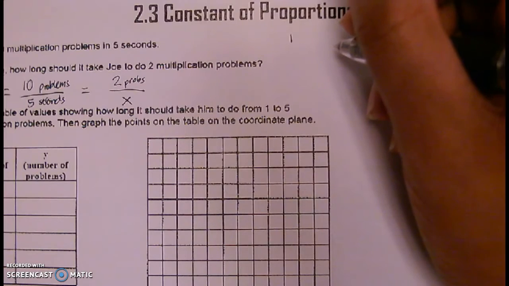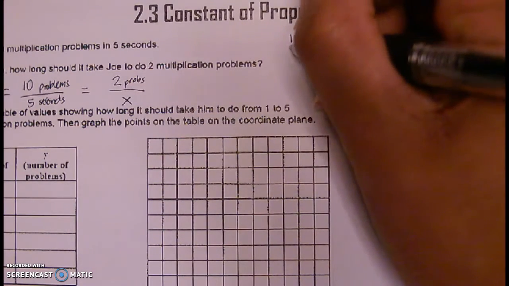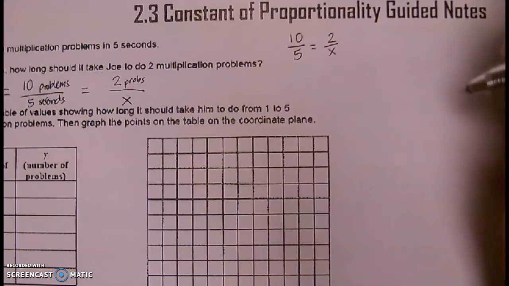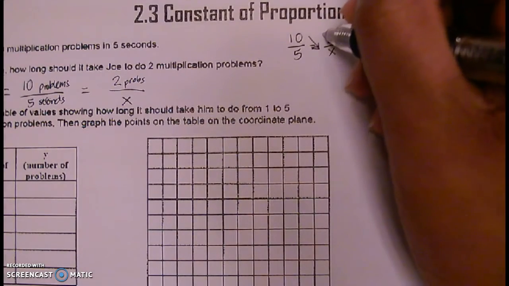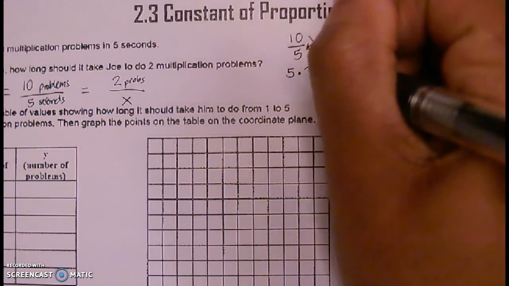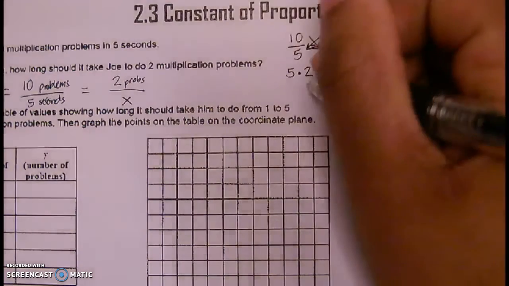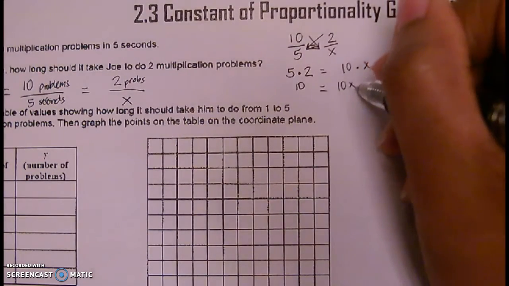If you got stuck on how to actually solve this rate, I'm going to solve it very quickly now. We'll go ahead and write 10 over 5 equals 2 over x. Using the crisscross method, we multiply 10 times x and set that equal to 5 times 2. So 5 times 2 equals 10 times x. If I simplify that, 5 times 2 is 10, so 10 equals 10x.